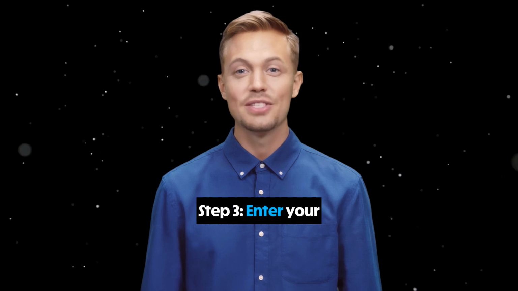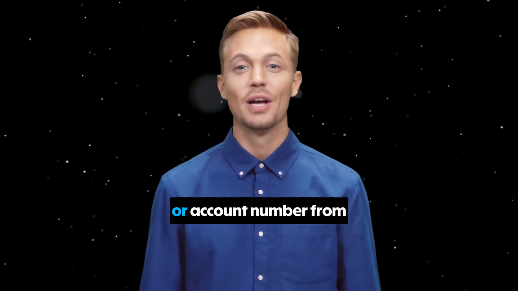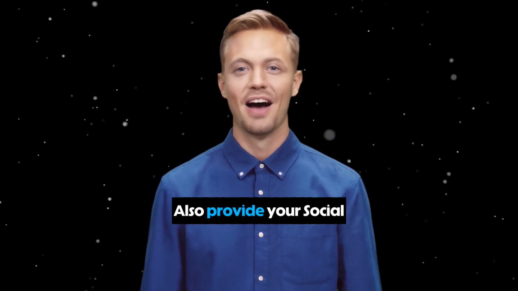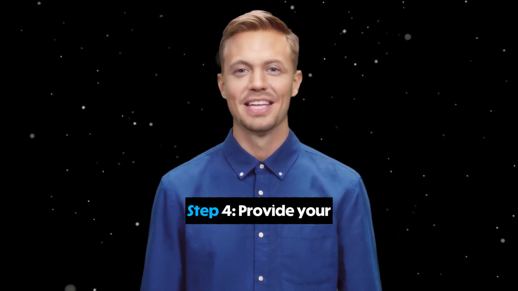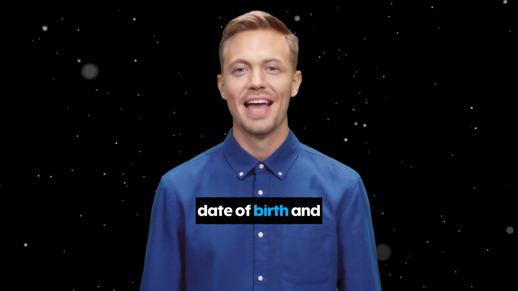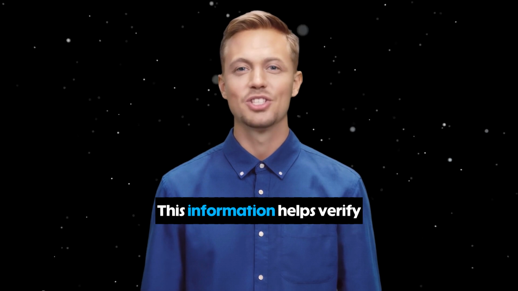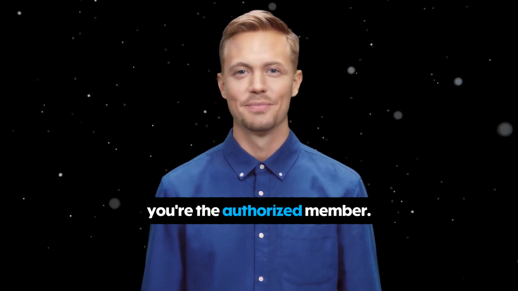Step 3. Enter your Navy Federal member number or account number from your debit card, checkbook, or account statement. Also provide your Social Security number. Step 4. Provide your date of birth and the phone number associated with your Navy Federal account. This information helps verify you're the authorized member.